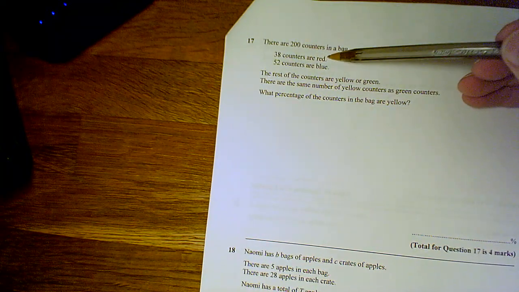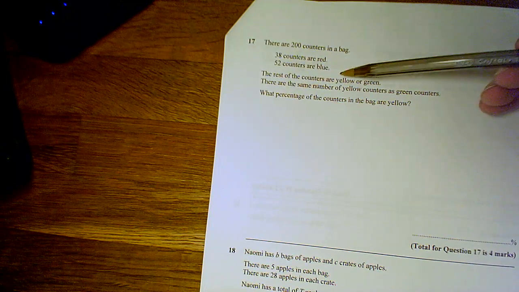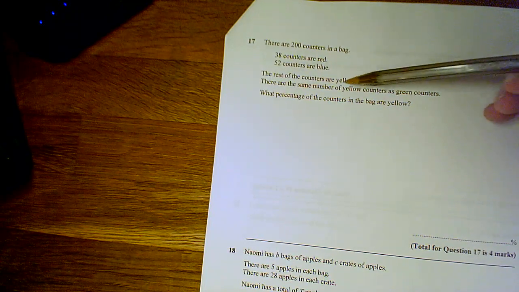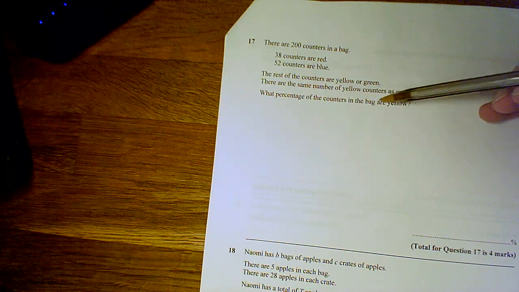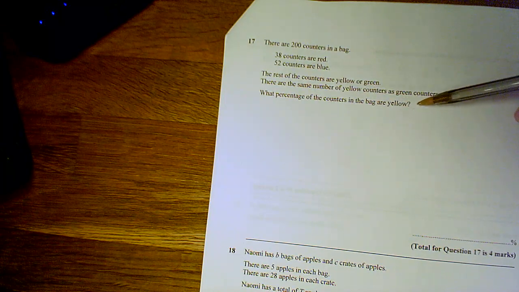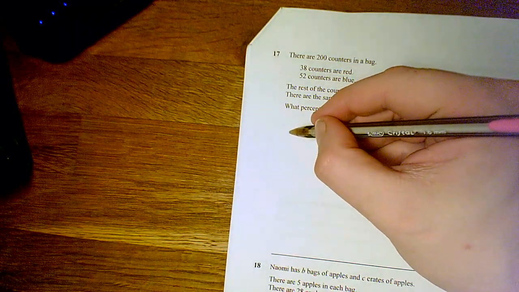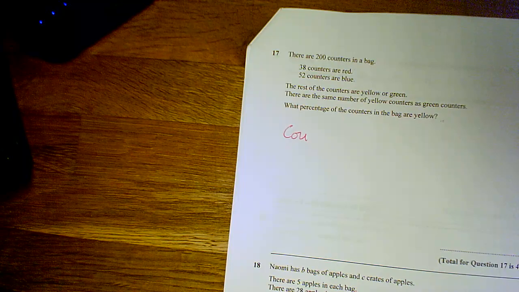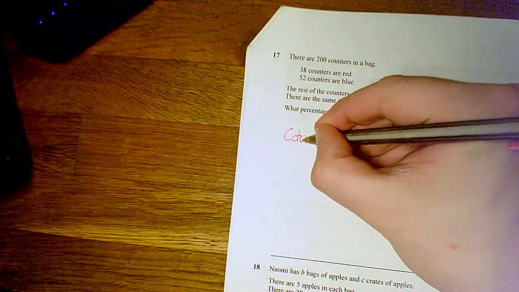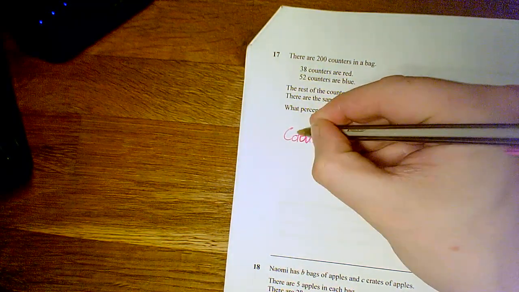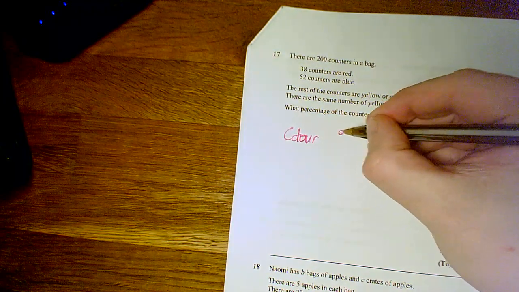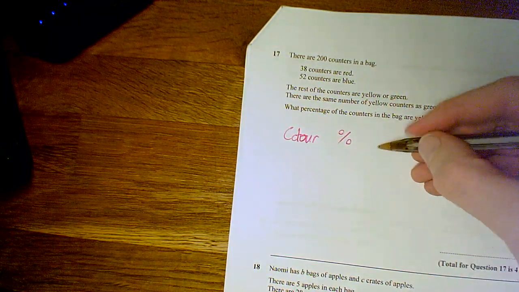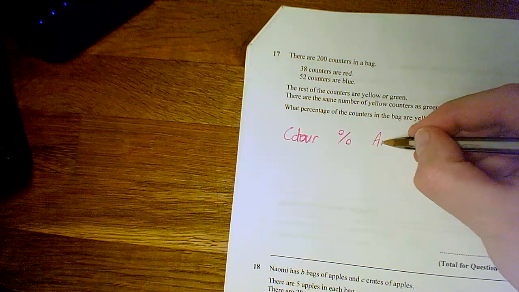Counters in a bag. Some are red, some are blue, and then there's some yellows and greens. What percentage of the counters in the bag are yellow specifically? Right, so I'm going to look. I've got counters. Right, sorry, quick pause there. Right, so I'm going to draw myself a little table. I've got the colour, the percentage, and the amount.